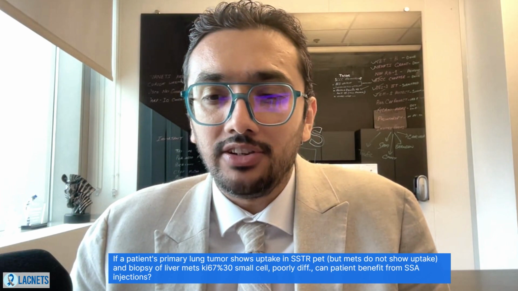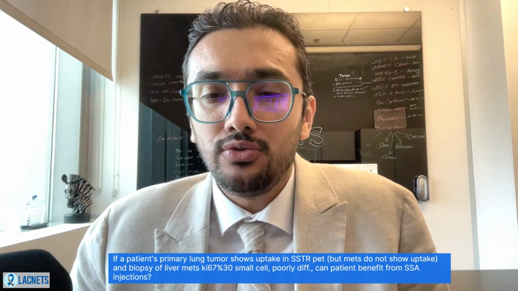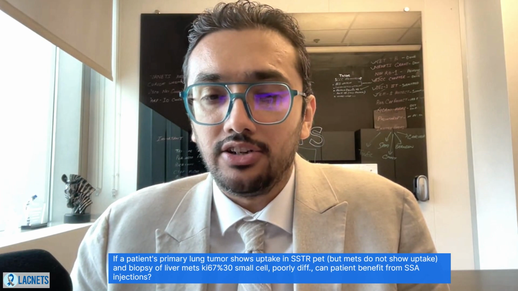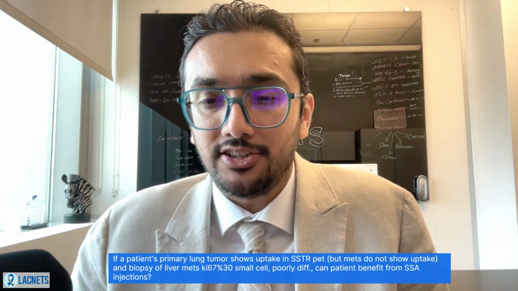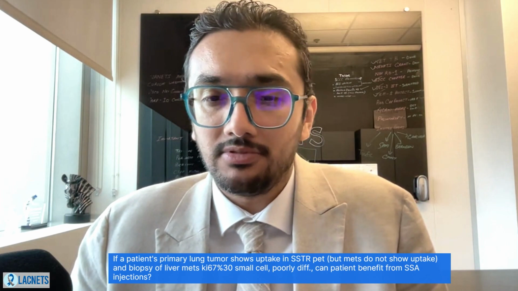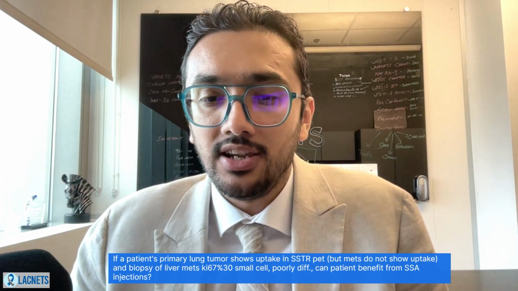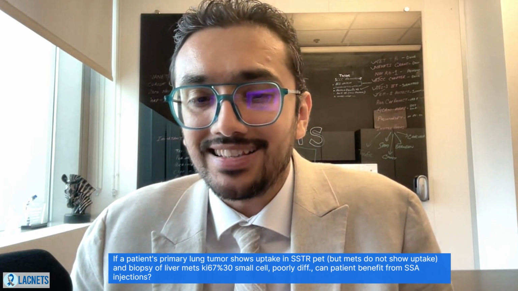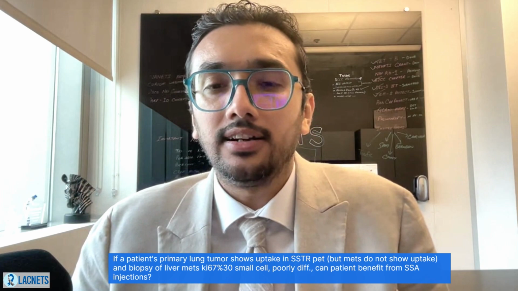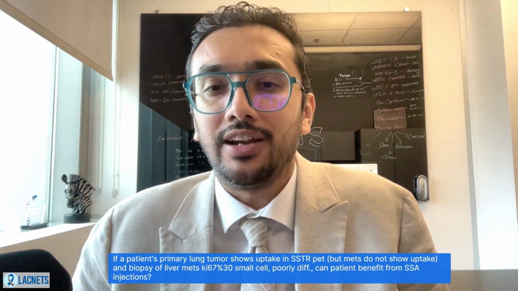So usually we reserve SSA to a well-differentiated neuroendocrine tumor. Those drugs are cytostatic at best. That means it slows down the cancer, is not strong enough to cause tumor shrinkage. So for a small cell and poorly differentiated neuroendocrine carcinoma, I don't think SSA injections are impactful and would be effective enough. And we don't really have good quality data to support that.